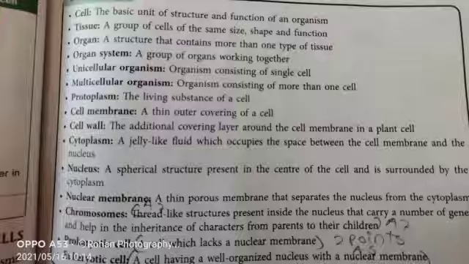Protoplasm: the living substance of the cell. Cell membrane: the thin outer covering of the cell. Cell wall: the additional covering layer around the cell membrane in a plant cell. Cytoplasm: a jelly-like fluid which occupies the space between the cell membrane and the nucleus. Nucleus: a spherical structure in the center of the cell, surrounded by cytoplasm.